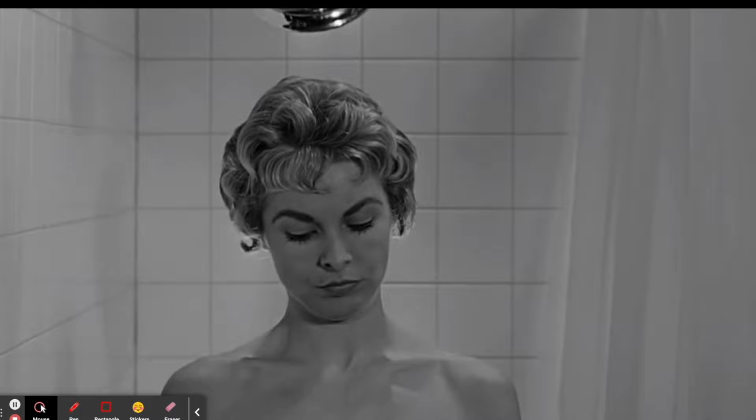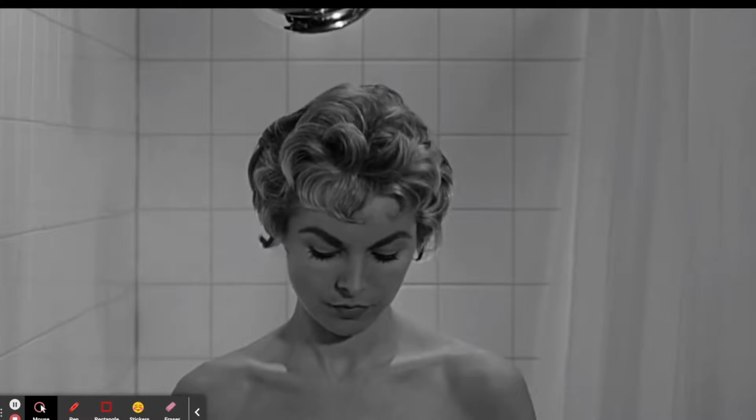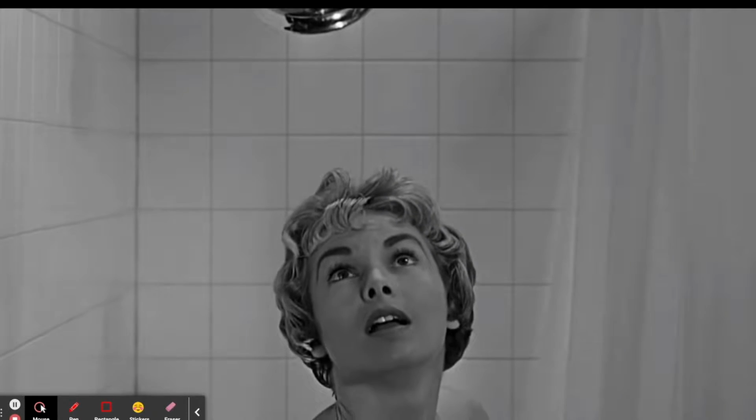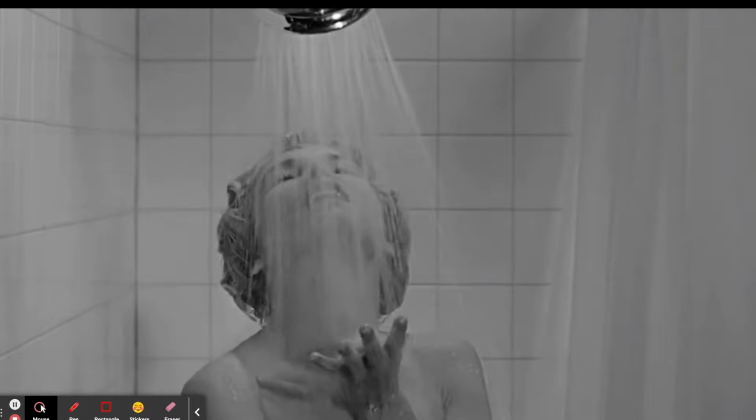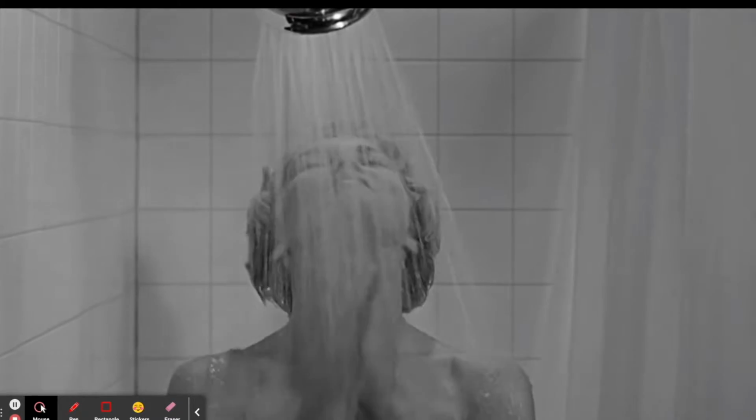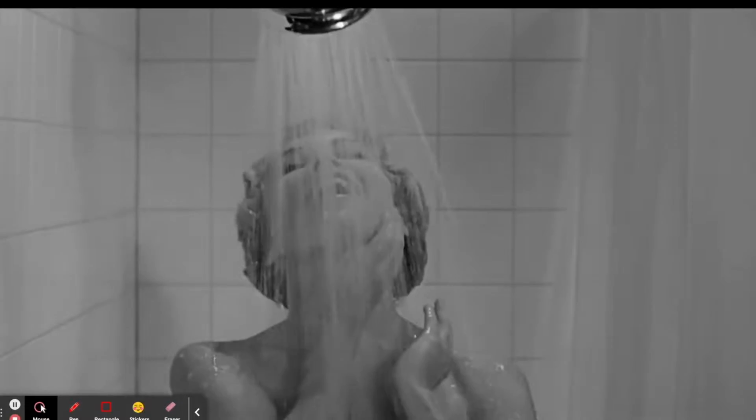The lighting in the shower scene is shot in high key light, which is used to lower the lighting ratio. This means that there is less contrast between the darker tones and the lighter spots. High key lighting is used to create tension because of the use of shadows and soft shades. This is exactly what is happening in the shower scene.